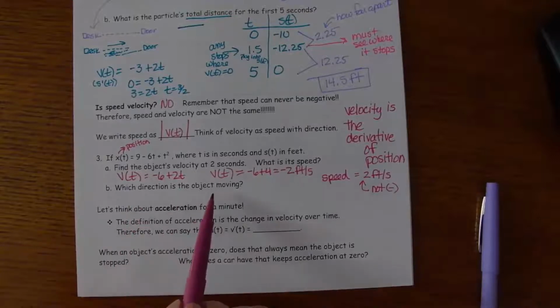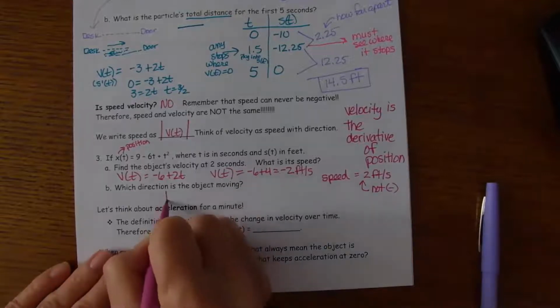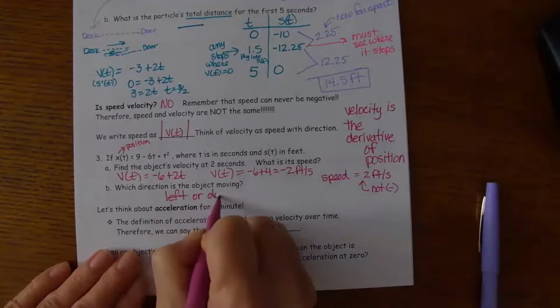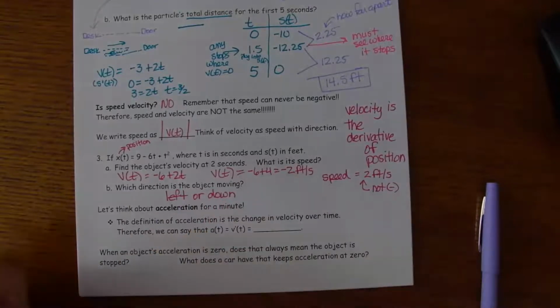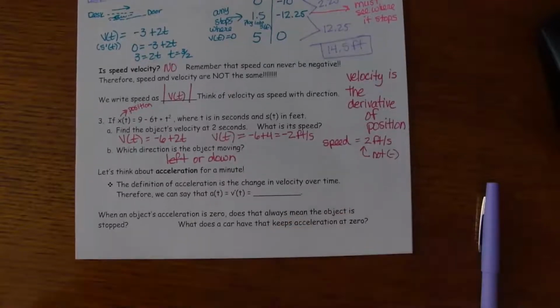In what direction is the object moving? Because we have a negative sign here, it's either moving left or down. It did not tell me if it was traveling on the x-axis. I don't know if this is a bug crawling up the wall or something running back and forth. Let's think about acceleration.